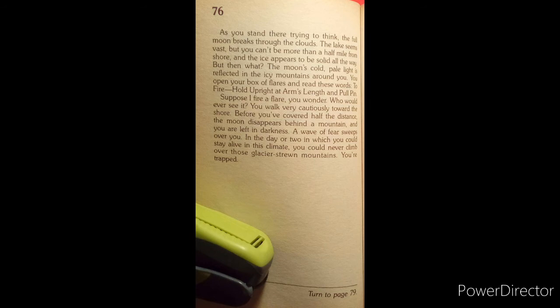As you stand there trying to think, the full moon breaks through the clouds. The lake seems vast, but you can't move more than half a mile from shore. And the ice appears to be solid all the way. But then what? The moon's cold, pale light is reflected into the icy mountains around you.